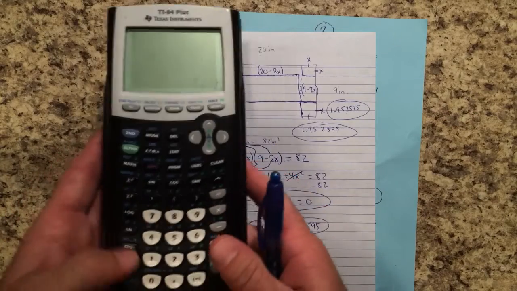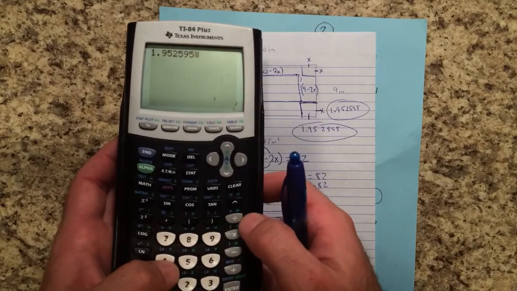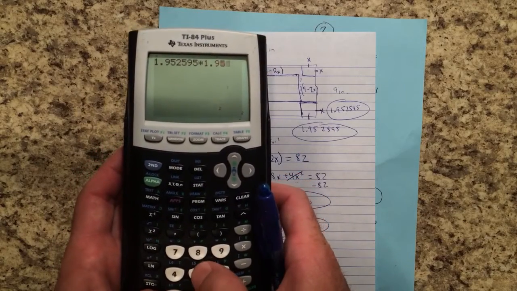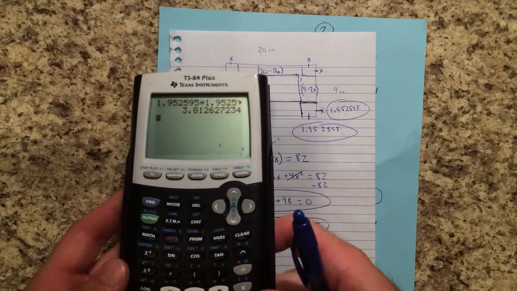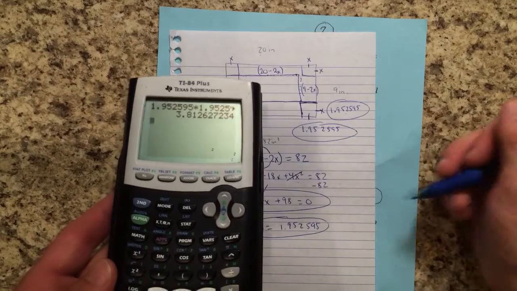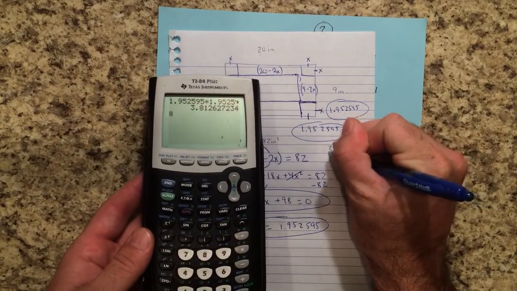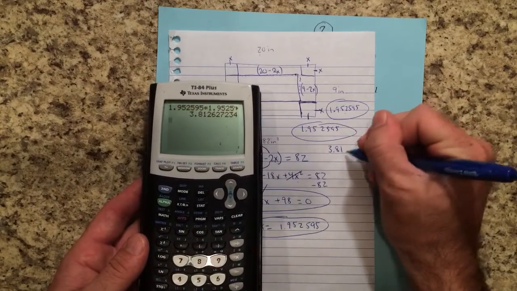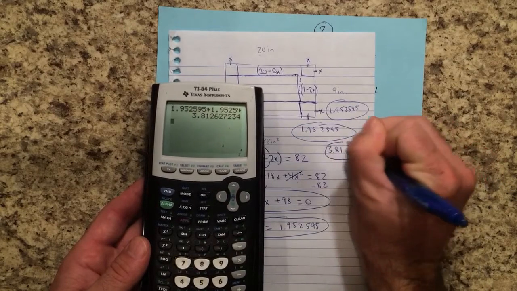So when I do that in my calculator, 1.952595 times itself. I could square it, but I'm just going to write it out. I get this answer, which is 3.812, and I'm guessing they tell you to round to the nearest 2 decimal places. So that would be 3.81, and that's going to be inches squared or centimeters squared. I don't know what the unit of measure is.